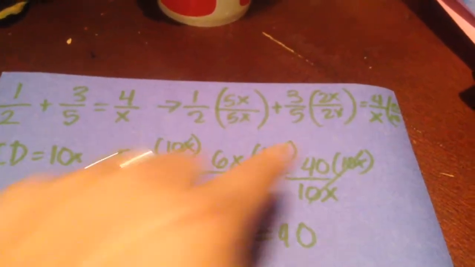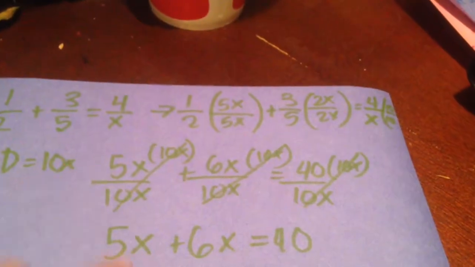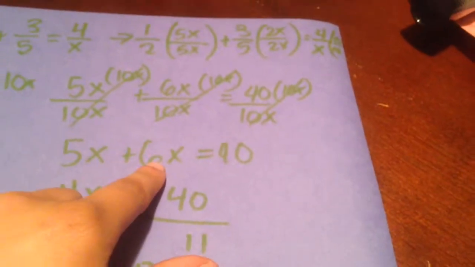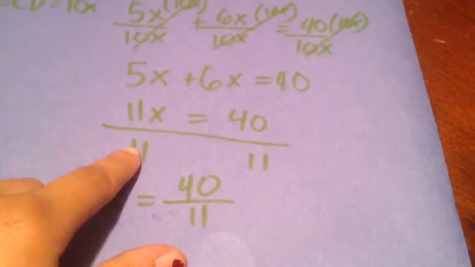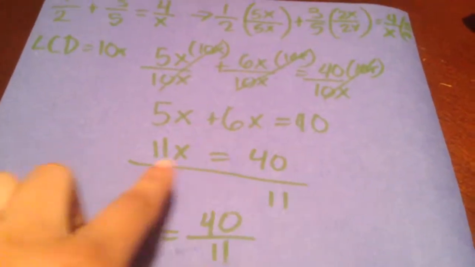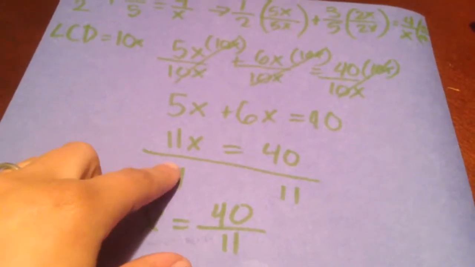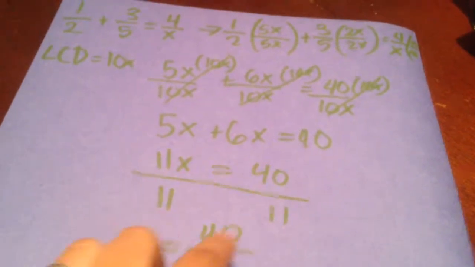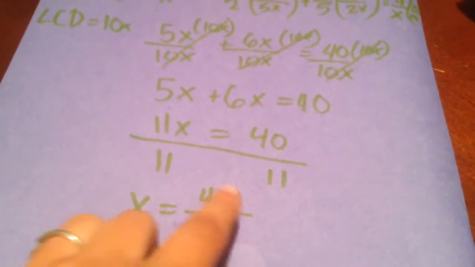So we're going to try to cancel the denominator out, and we'll have 5x plus 6x equals 40. At this point, we just add these two together. We get 11x equals 40. We're going to divide the 11x by 11, and we're going to divide this by 11, and we're going to get x equals 40 over 11.